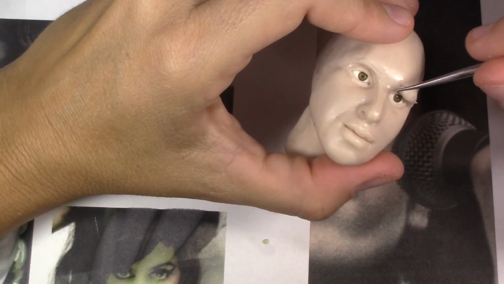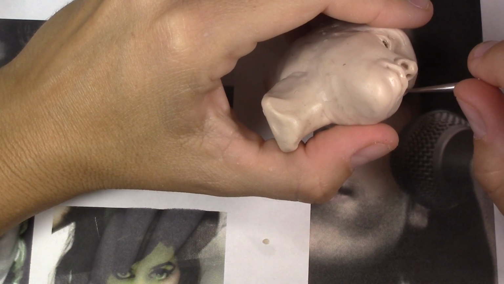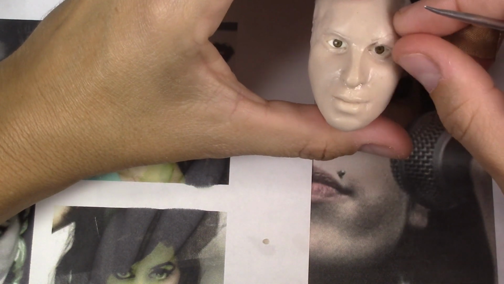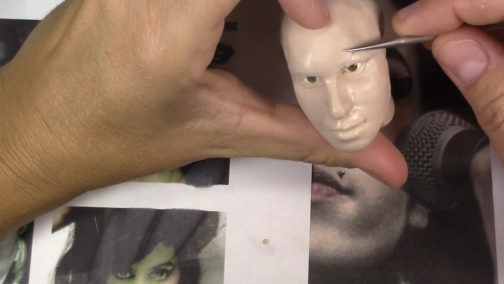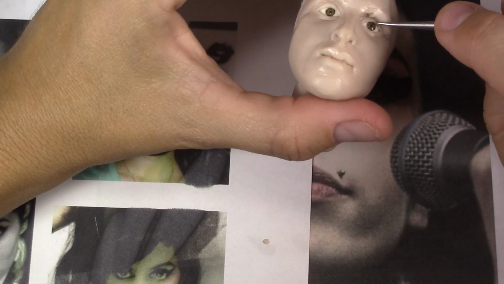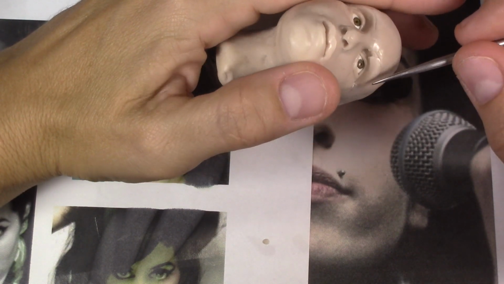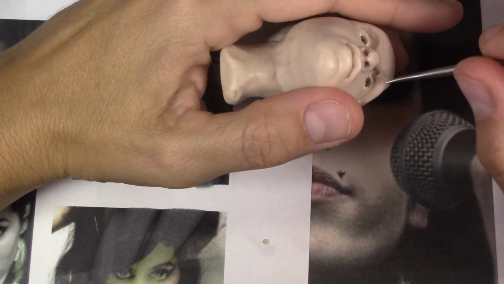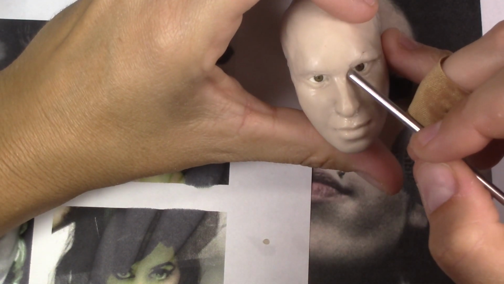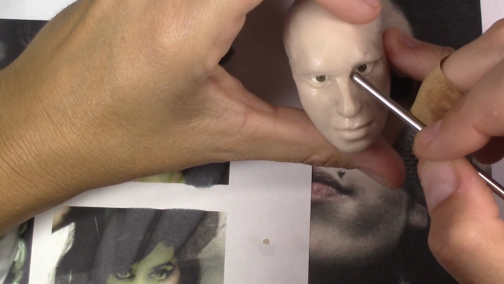And slowly getting rid of the convex and make it rounded. And then once you reach the center, you start bringing it all in to make the concave.